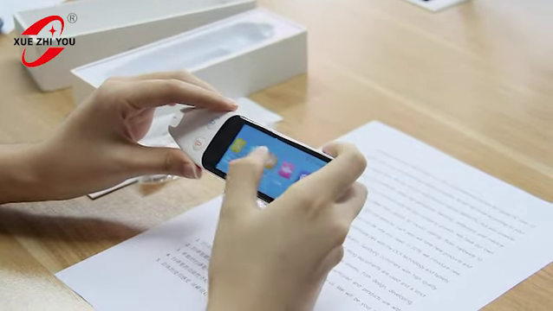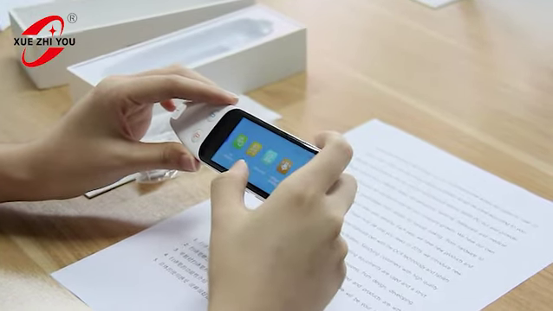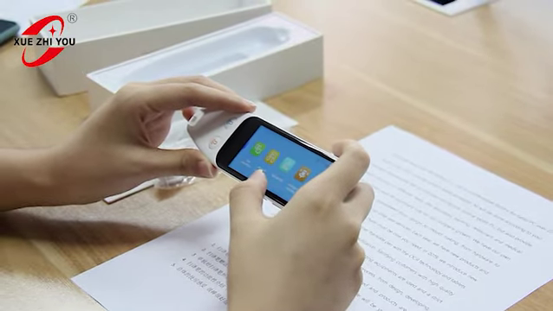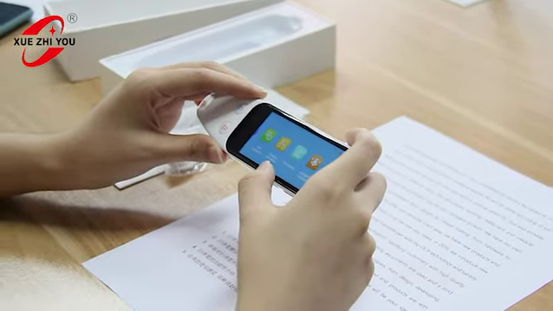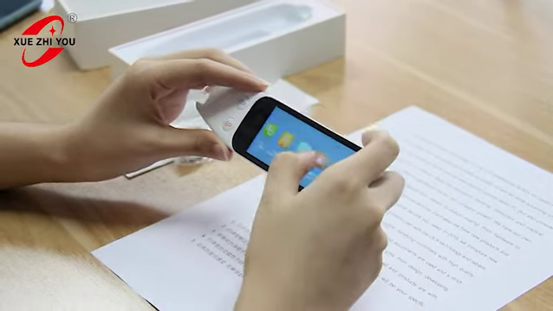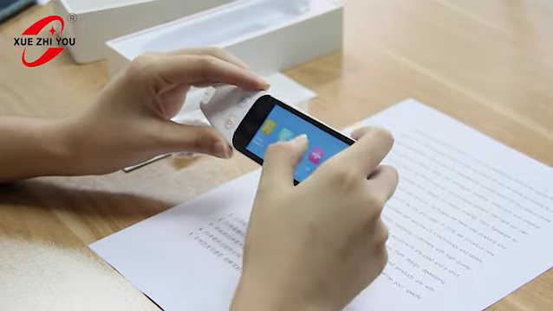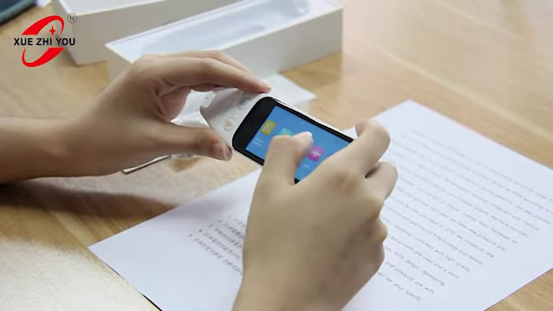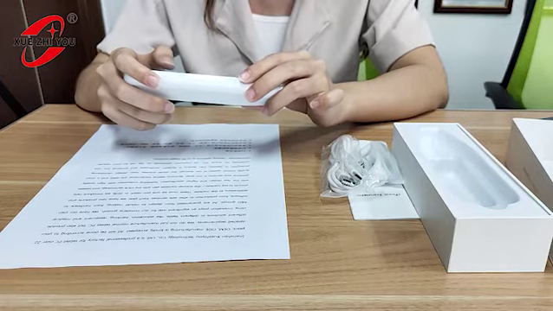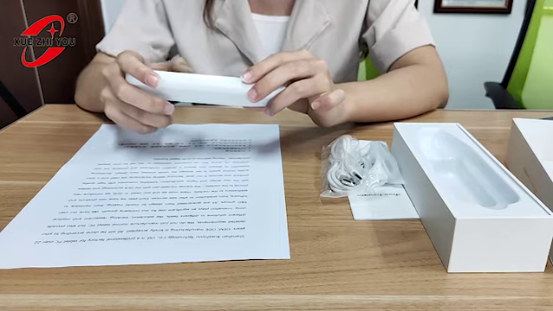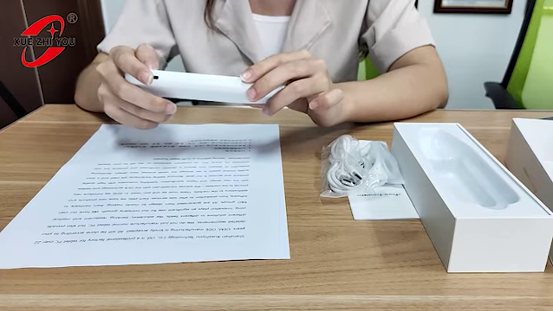In my opinion, this Scan Translator will help the English learner to memorize the words and translate some sentences or paragraphs they don't know. So it's very necessary for the students or language learners to use.